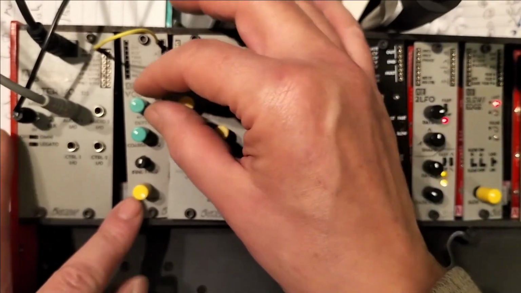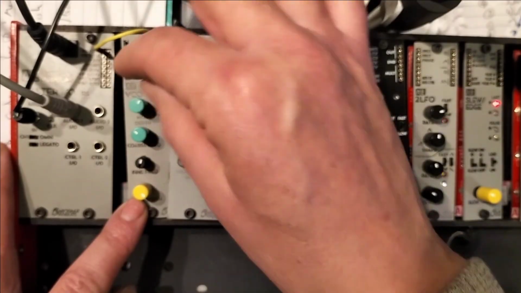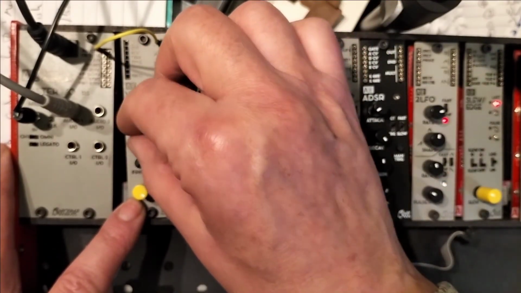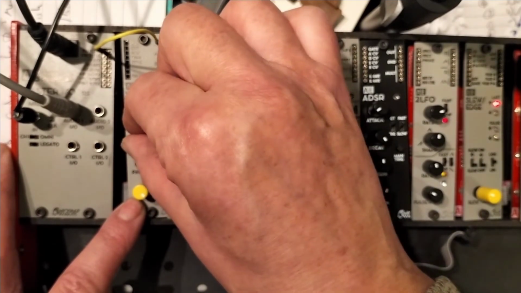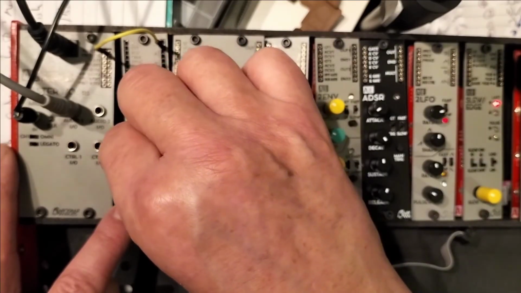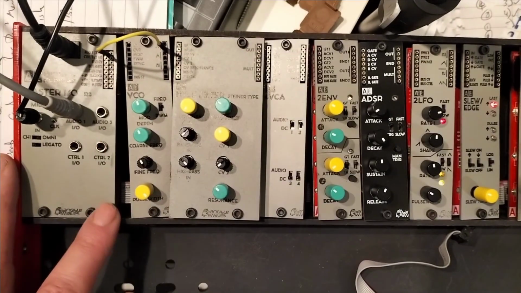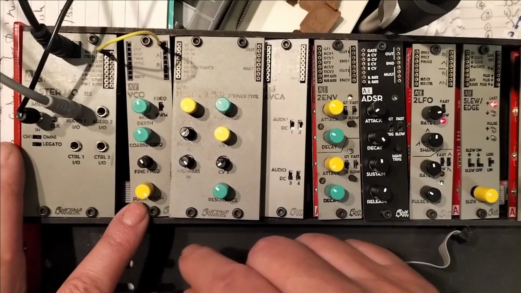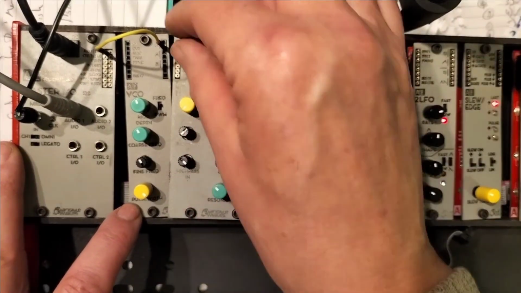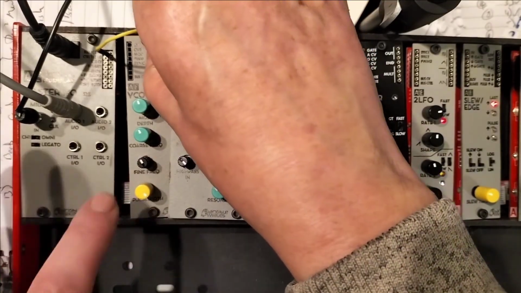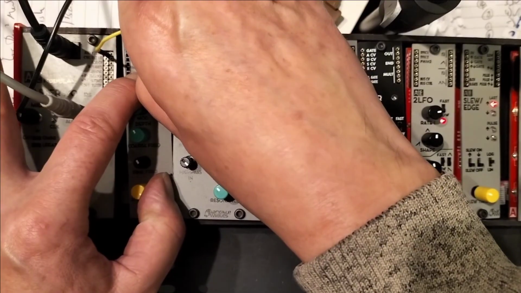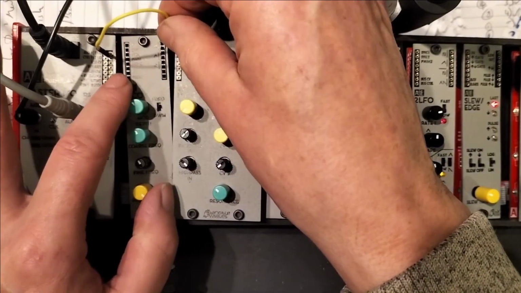But on the front here, you've got frequency. Oh no, sorry, this one's the frequency. And you've got fine frequency, which is useful if you're getting close but not quite there, because it's very sensitive to the coarse one. The other ones we'll come back to in a moment. So that's sawtooth, which is really good for bass and things, because it's got lots of harmonics. There's lots of noise there to play with.